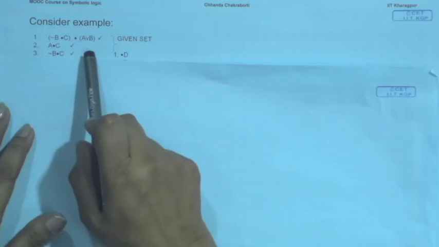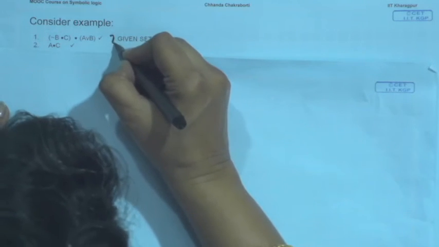Suppose we have this as your given set. You have tilde b dot c and a wedge b as the first proposition, and a dot c as your next. Sorry, a dot c up to here is your given set. Two statements in your given set, and then you do the tree as usual.